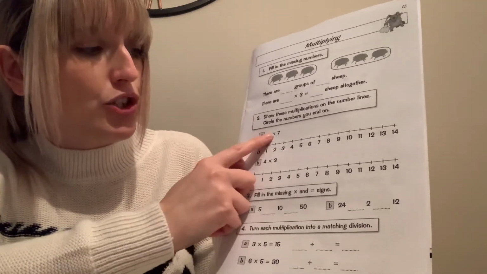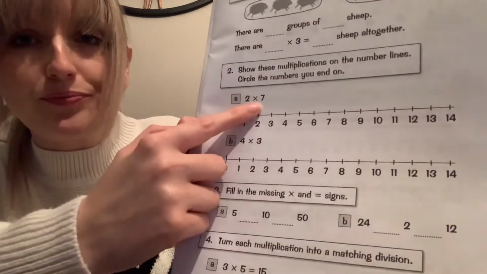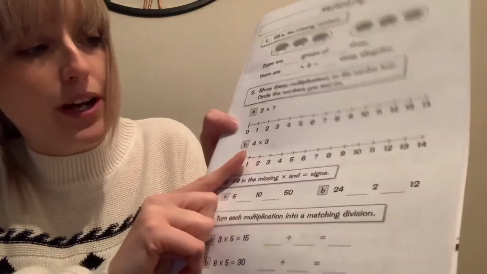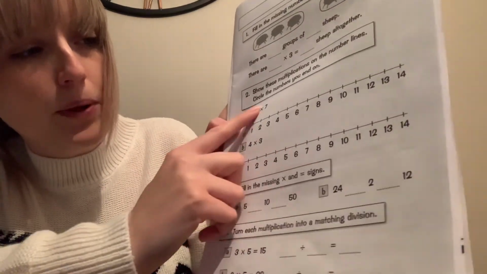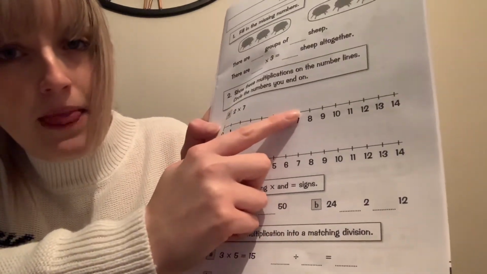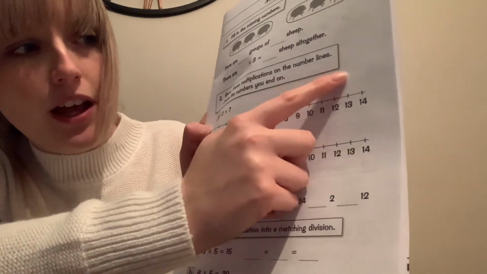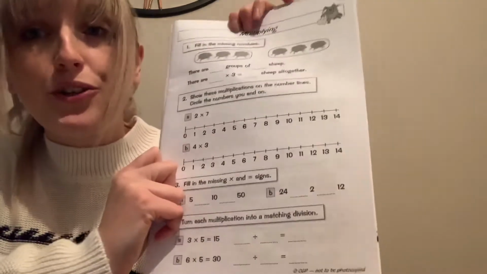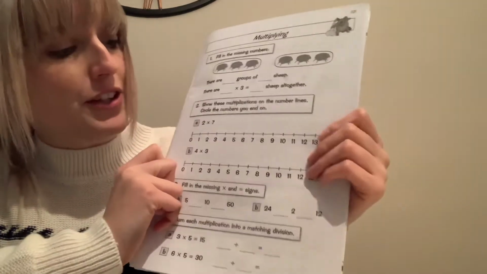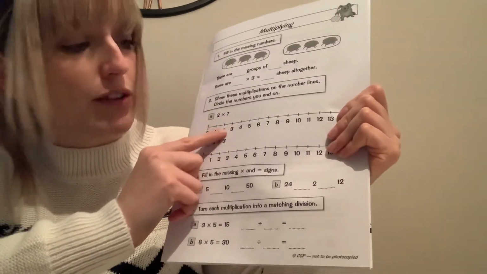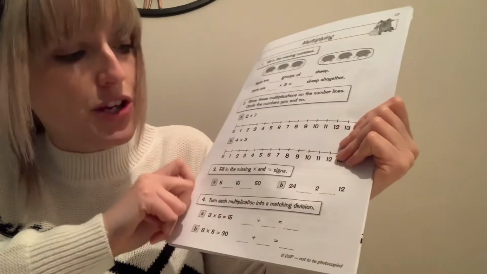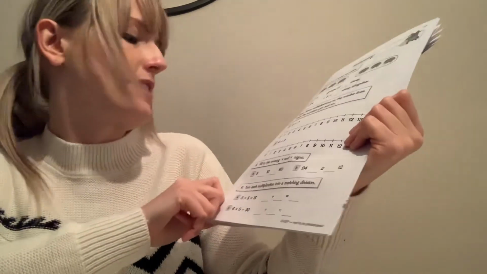So that says 2 lots of 7. So what you'd do to begin with is you'd jump and do 1 lot of 7. And then you'd do another lot of 7. Now you could switch that round and do 7 jumps of 2. It's entirely up to you. They'll give you the same answer.